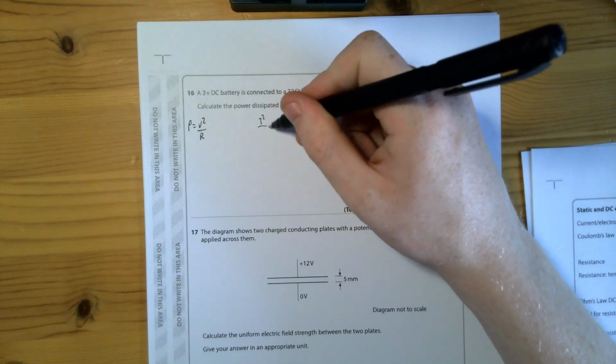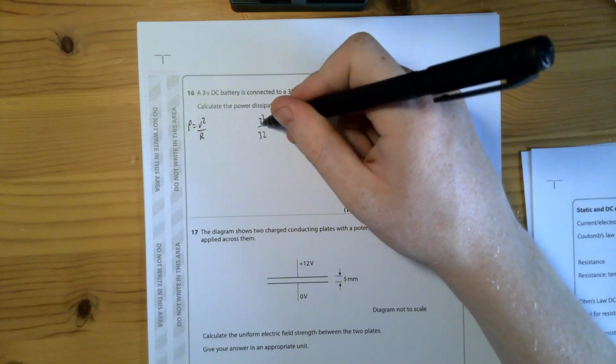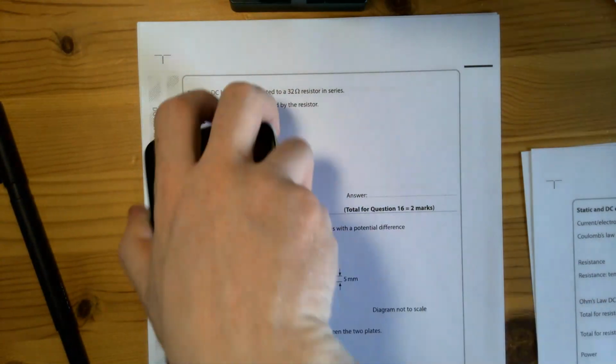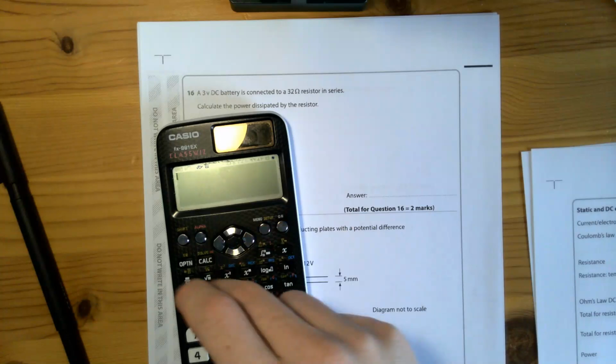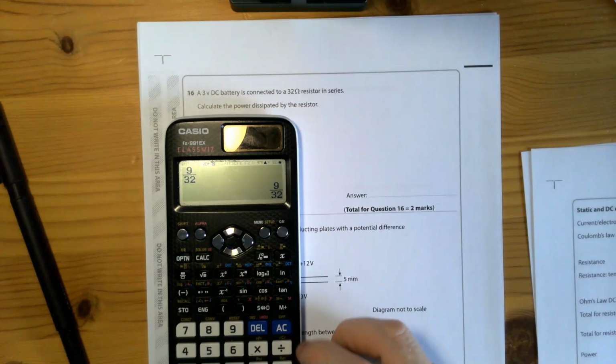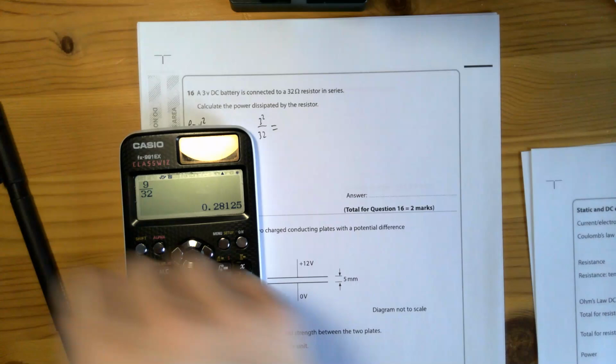3 squared over 32. That's going to be 9 over 32, but might as well just chuck it in a calculator and see what my fraction truly is. 9 over 32 is equal to 0.28125.